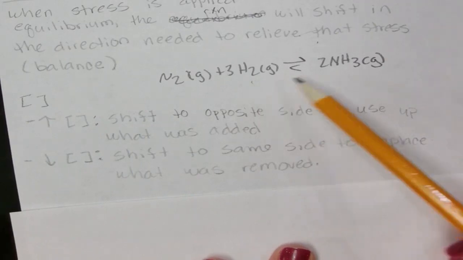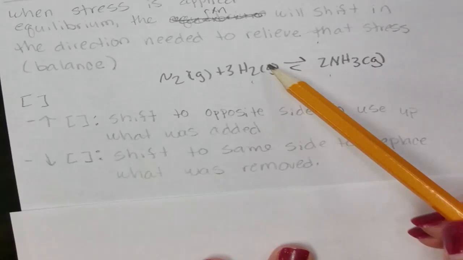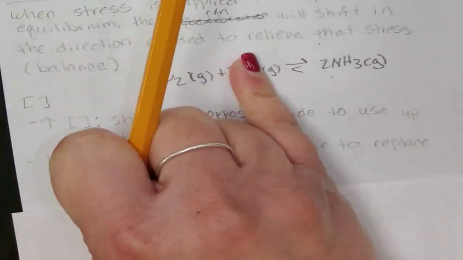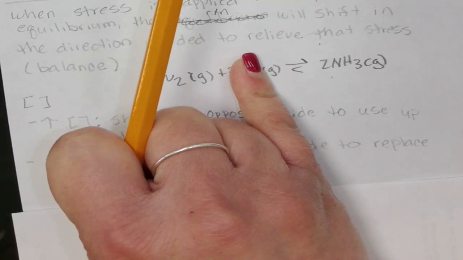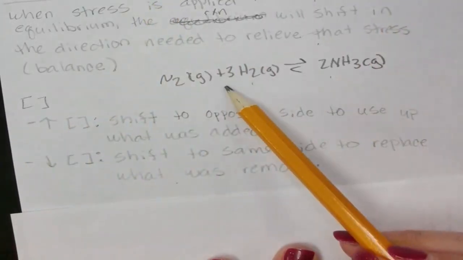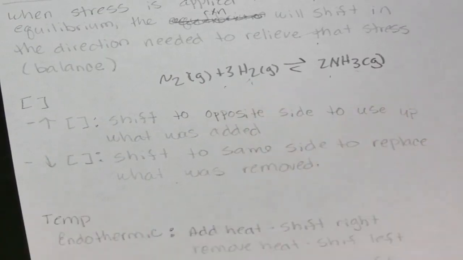To use it up, I need to make products. Shift right. If I take away hydrogen gas, I need to replace it. How am I going to replace it? It's a reactant, so I have to make more reactants. Shift left.